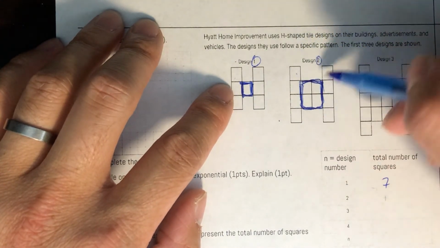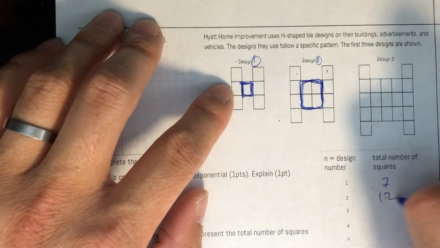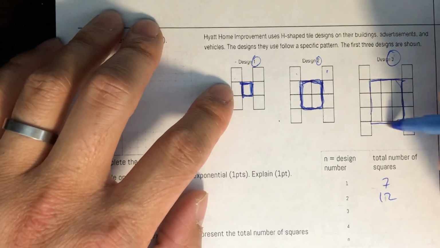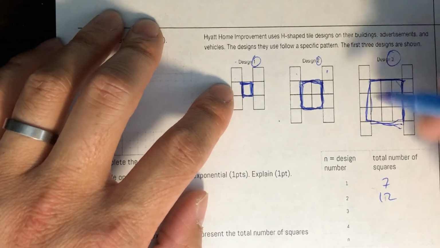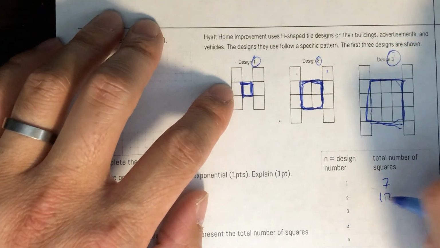So I count them up. I have 8, 4, 4, so that gives me 12. Design 3 has 3 by 3 in the middle. So this would be 9 plus 5, and 5 is 10, so I have 19.